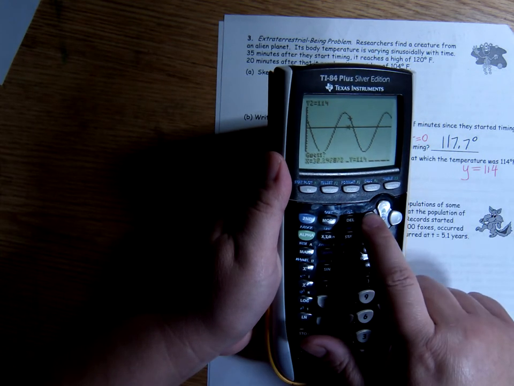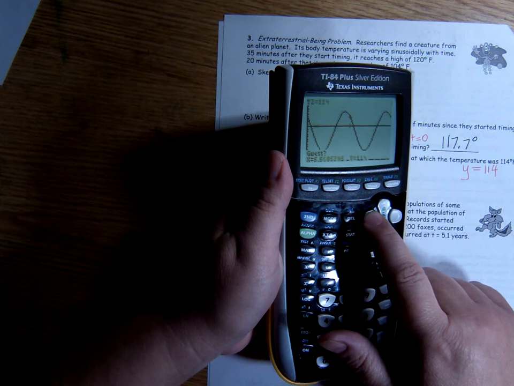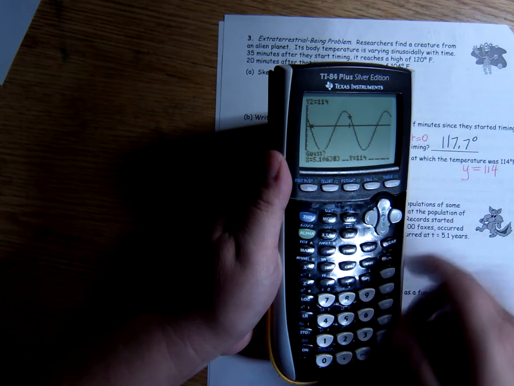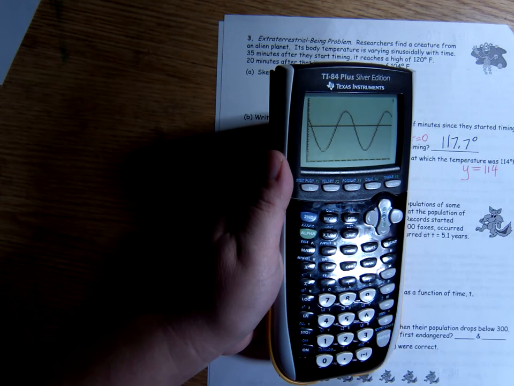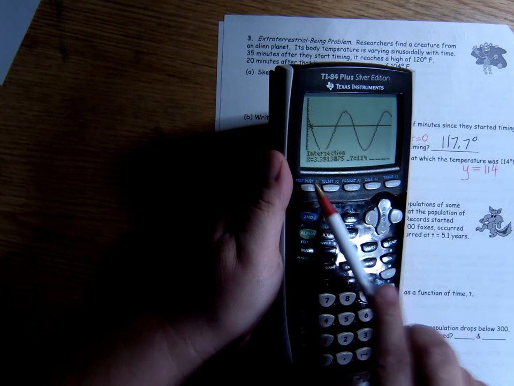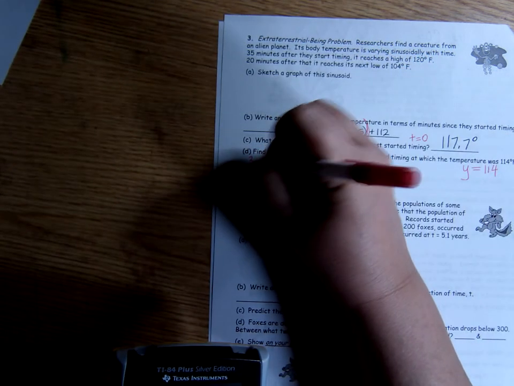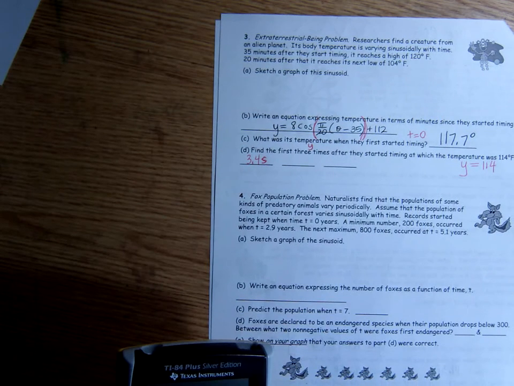This is why guess matters, because there are a bunch of points of intersection on this graph. They want to know which one you want to find. So I move it over close to the one I want to find and press enter for guess. And that's the first one. So when time is 3.39 seconds, let's call it 3.4 seconds, the temperature is 114.